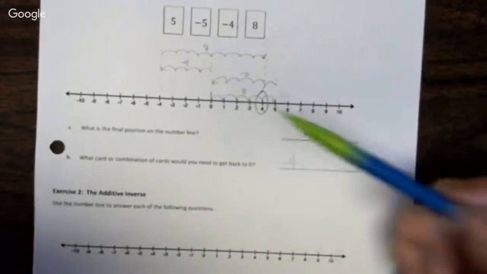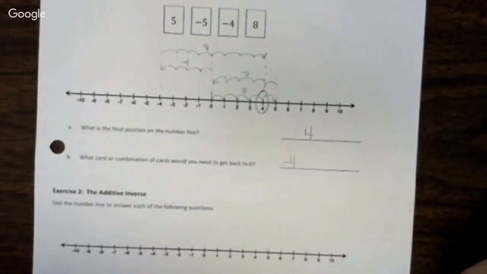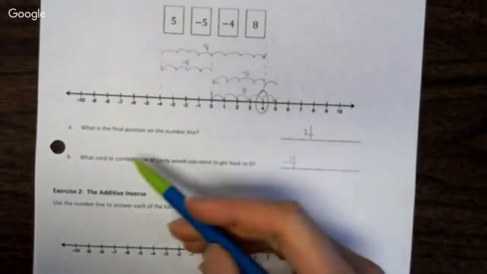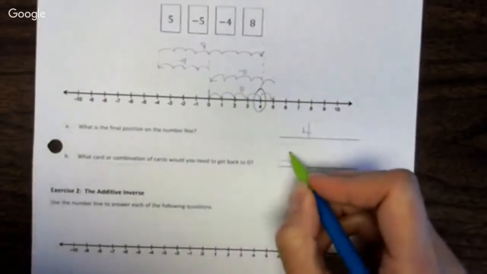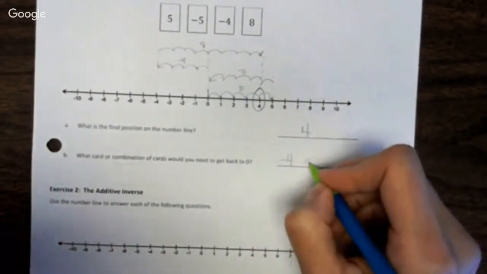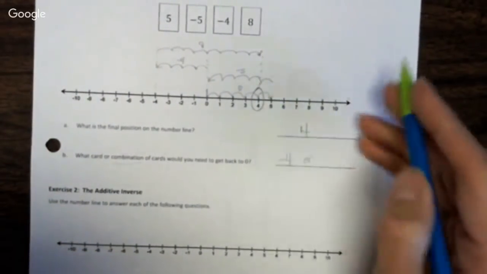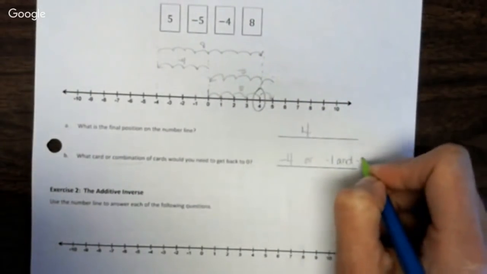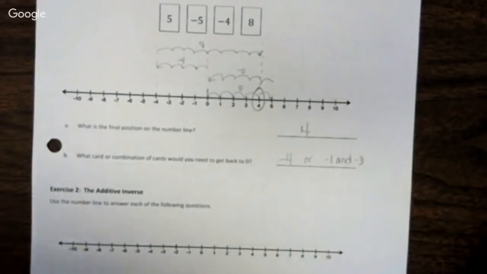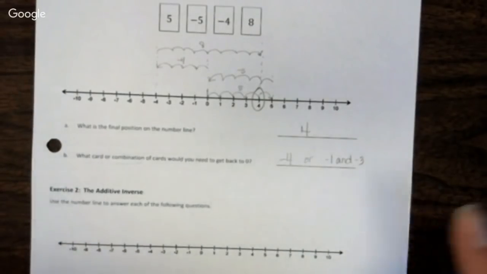And we're going back 4 spots. So that would be -4. Now it says combination of cards. So this is if we were picking one card. If we wanted to pick more than one card, we could go back 1 spot and then go back 3 more. So you could get -1 and -3. You could do -2, -2. That would also get you back to 0.